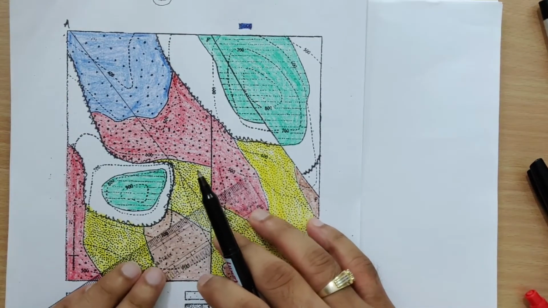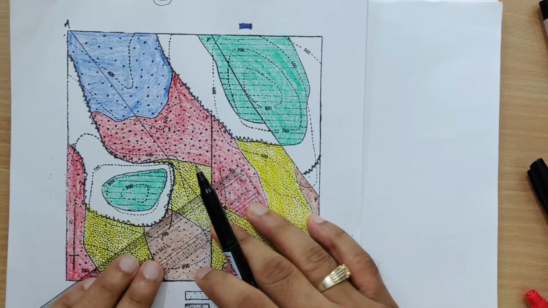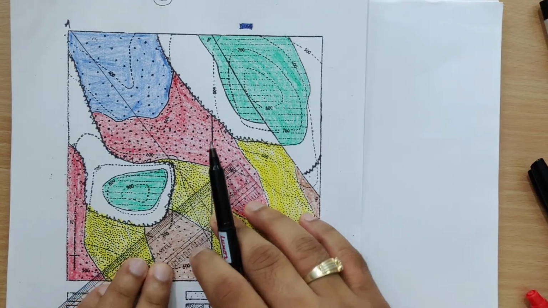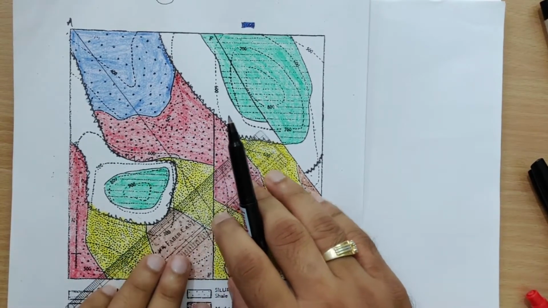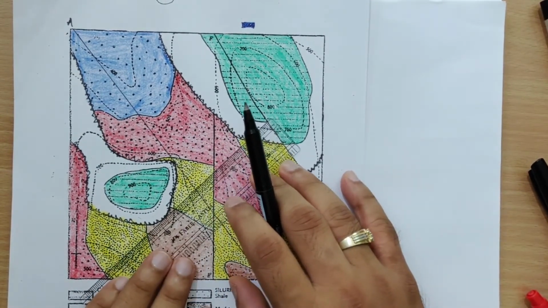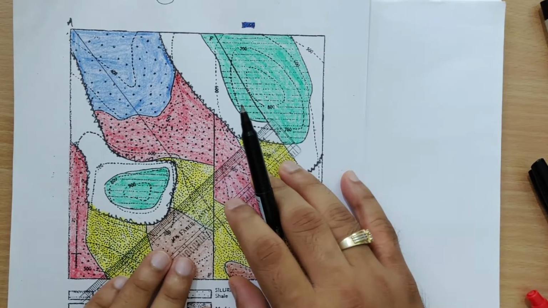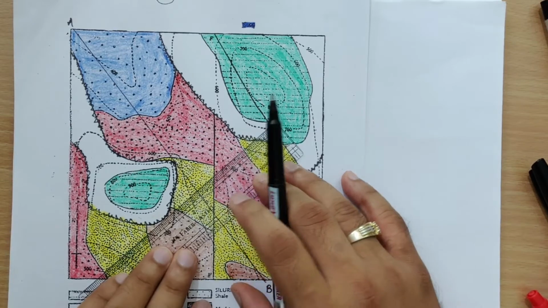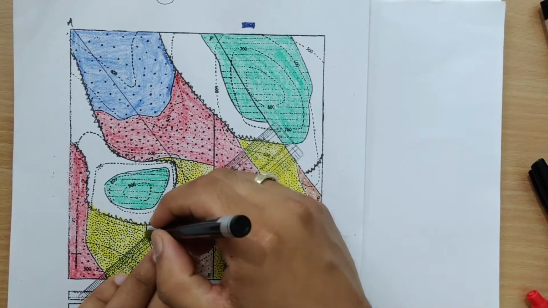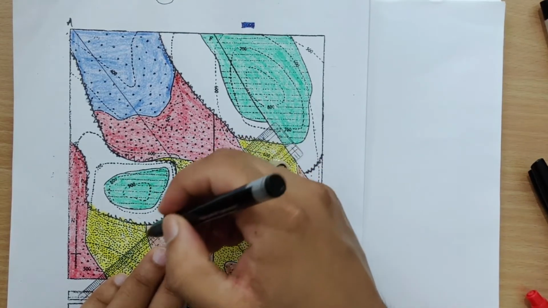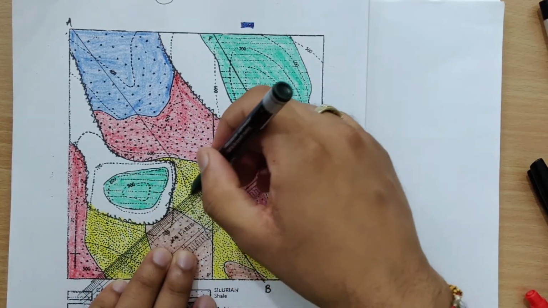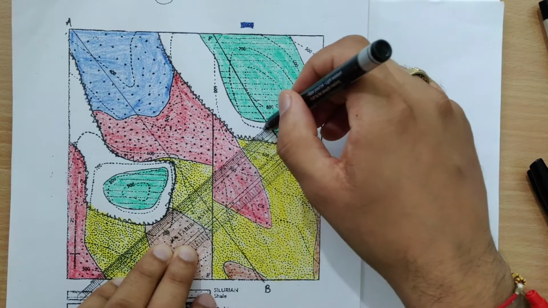So we will have to draw two strike lines in order to determine the younging direction in any sequence. So let's take 2 points on a same trace which is intersected by same value of strike line.